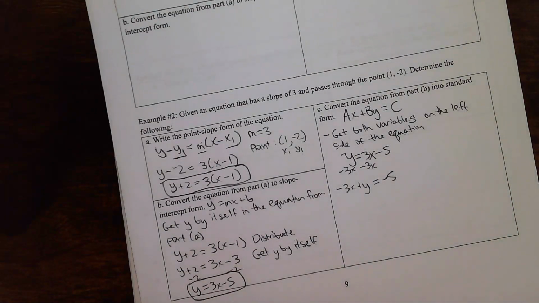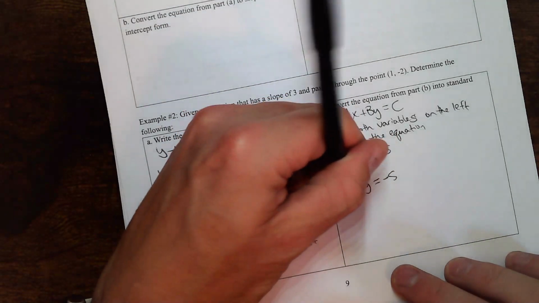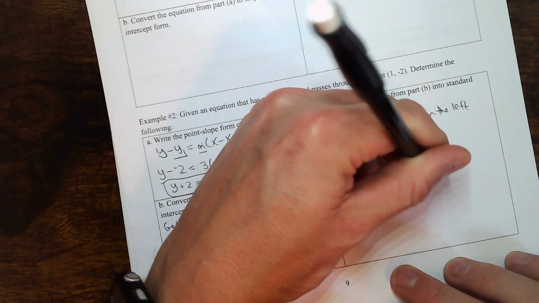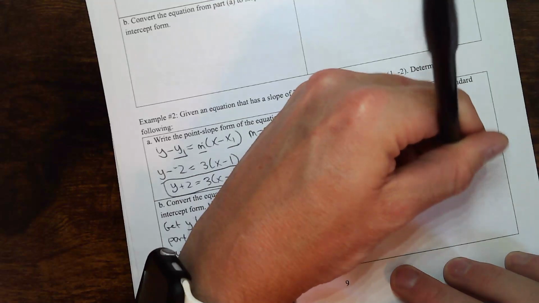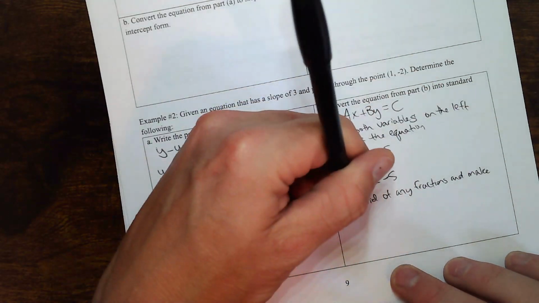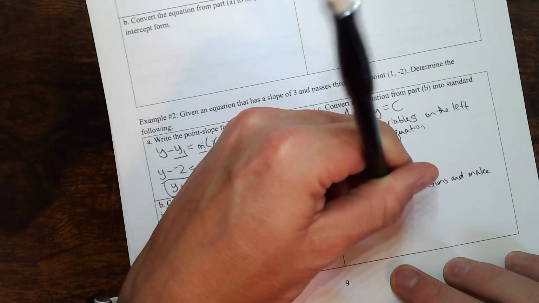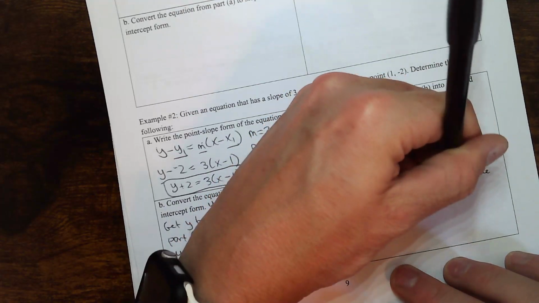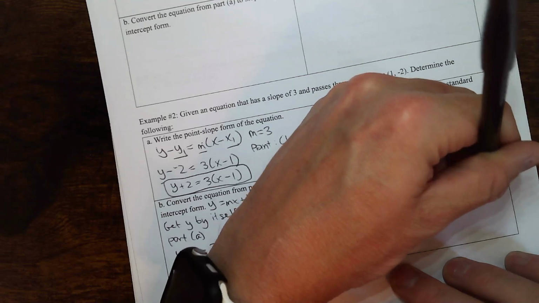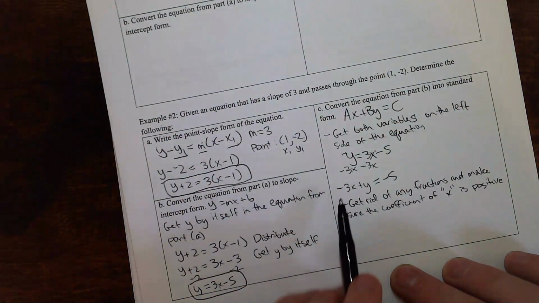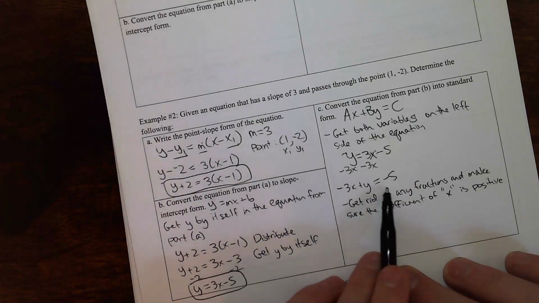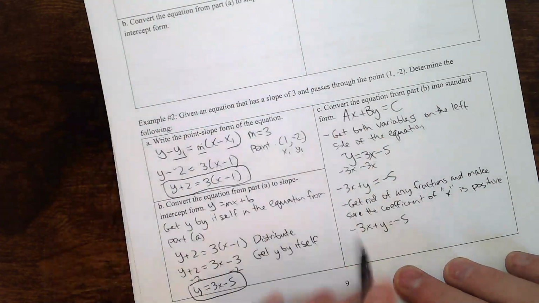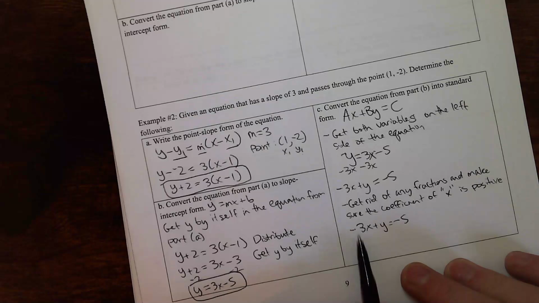Next, we have to make sure we get rid of any fractions and make sure the coefficient of x is positive. So you see how two things. I can't have fractions. I don't have fractions, I'm good. But the second thing, I do have a problem. I can't have a negative as my coefficient of x. I can't have a negative in front of x.